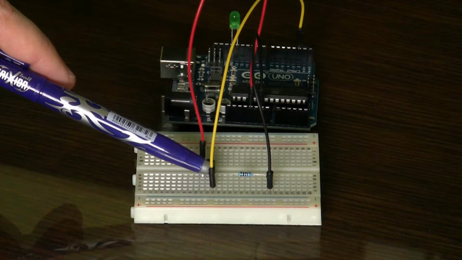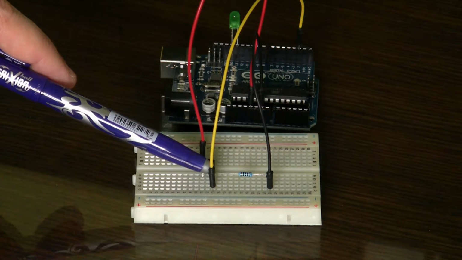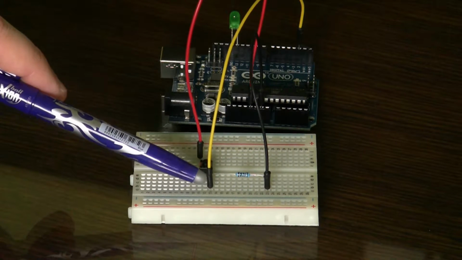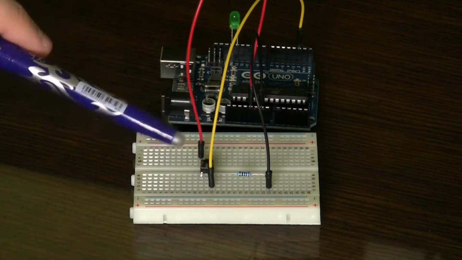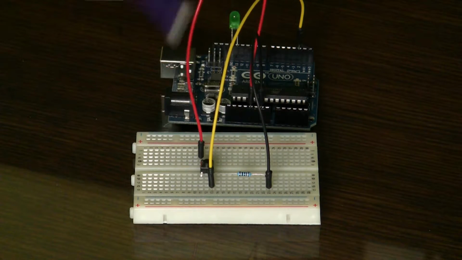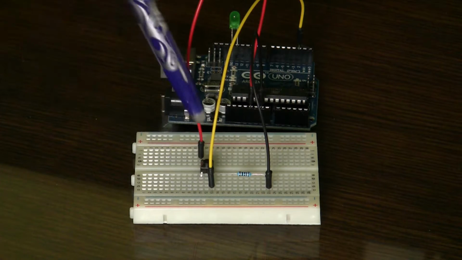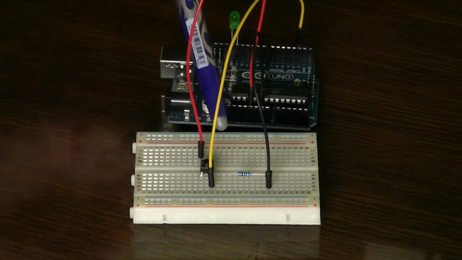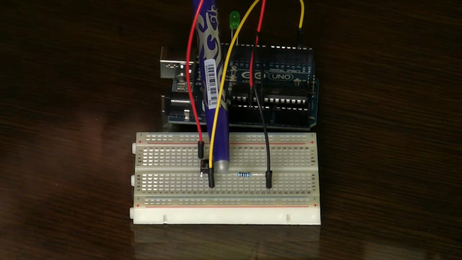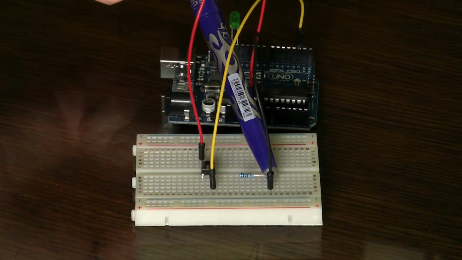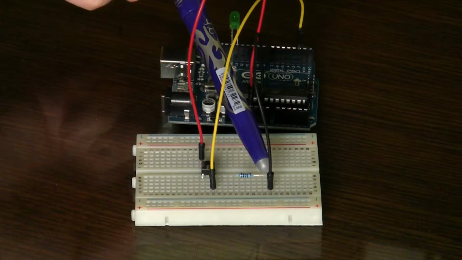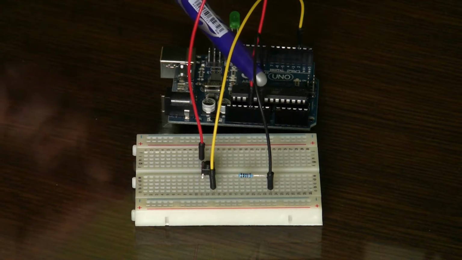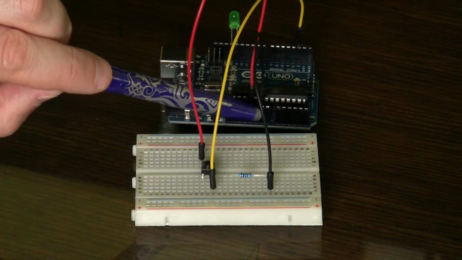So on one end we've got a fixed resistor, and we've also got one side of the signal wire. So that wire will go over here to pin number 2, which is going to be in input mode. Then the current will flow through the resistor to the other end, which is connected to a black wire, and the black wire just goes to a ground pin on the Uno.